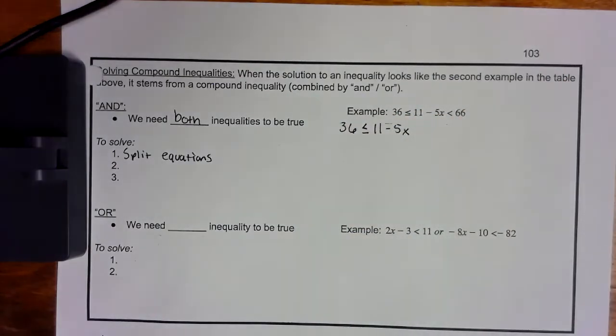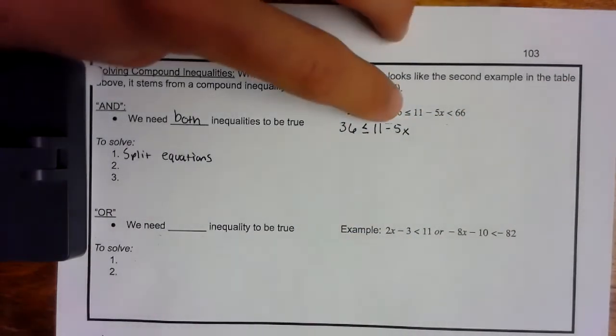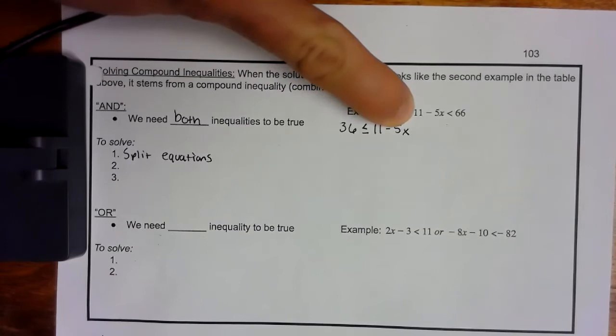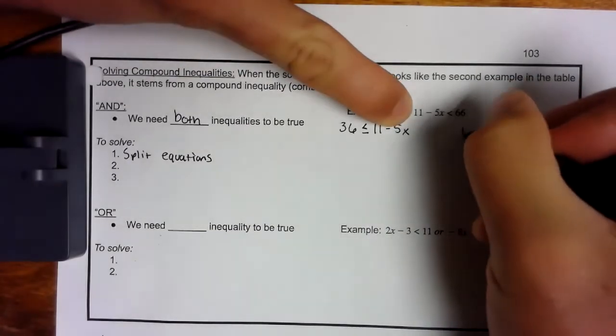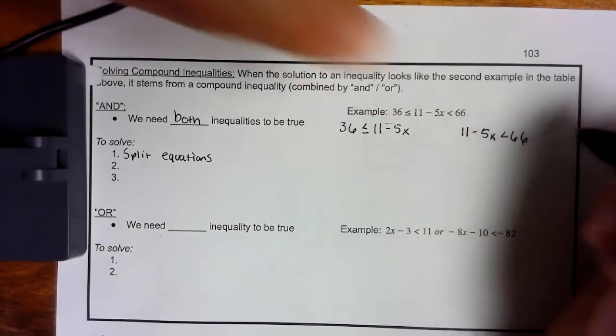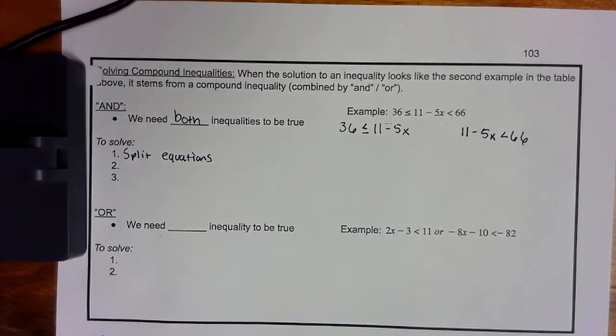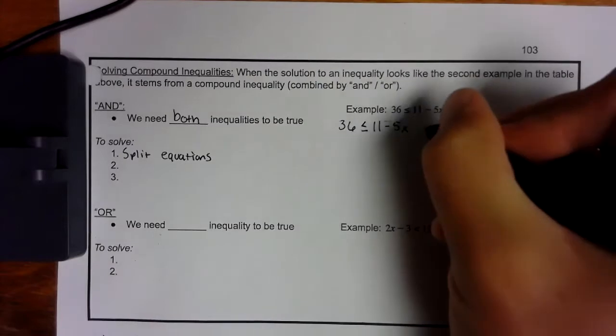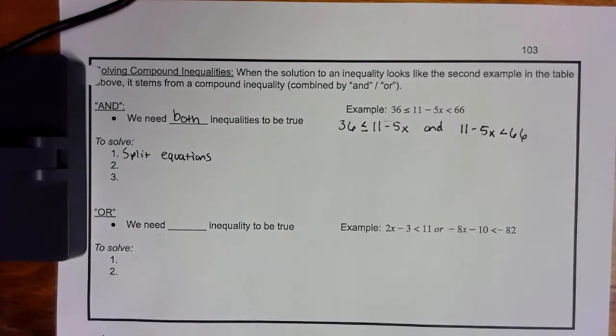Now we're going to do the exact same thing on the other side, but I'm going to hide the left side and that inequality symbol. So 11 minus 5x is less than 66. Now we have split the two inequalities into ones that we can solve. It's still "and," meaning we want both to be true. So now we're going to solve them like we normally would equations.